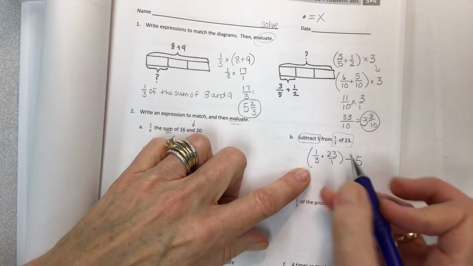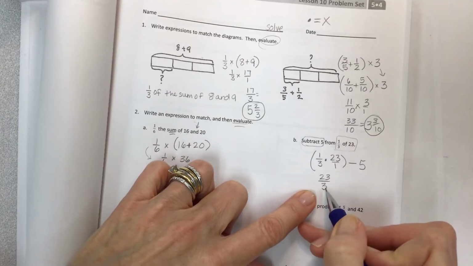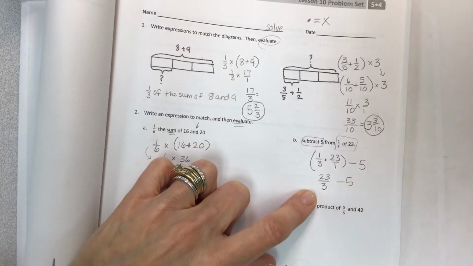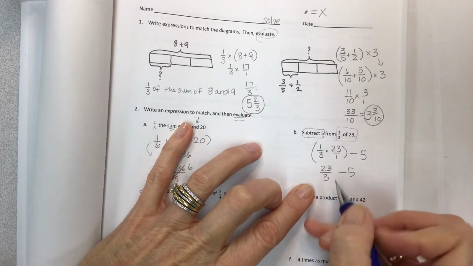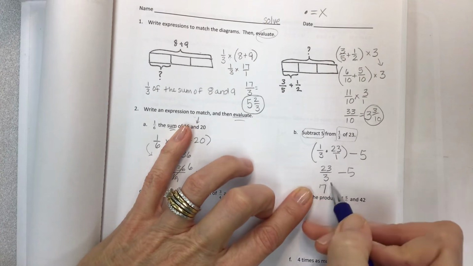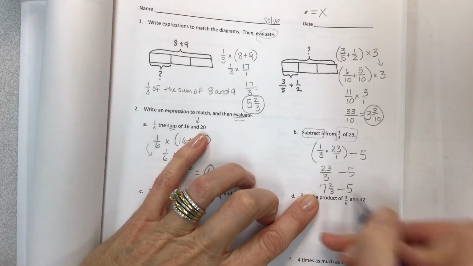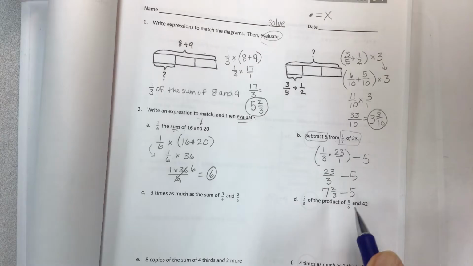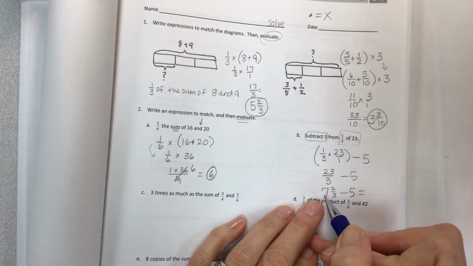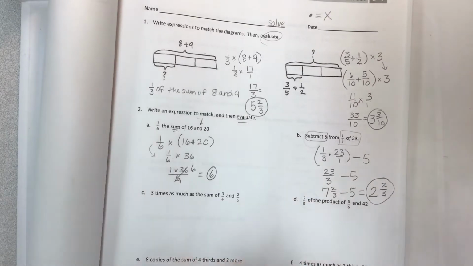So let's solve. 1 times 23 and 3 times 1. Now I can straighten this out because I have to take 5 away from it, but right now it's an improper fraction. So 3 fits into 23 7 times, if you know your facts. 3 times 7 is 21 and 2/3. Then I can take 5 away because I now have a nice mixed number with a whole number that I can pull from. And since I'm out of room, I'm going to do 7 2/3 minus 5, which gives me 2 2/3, and that's your answer. So circle that.